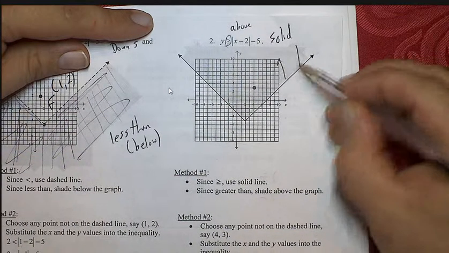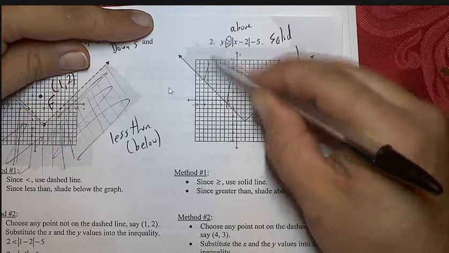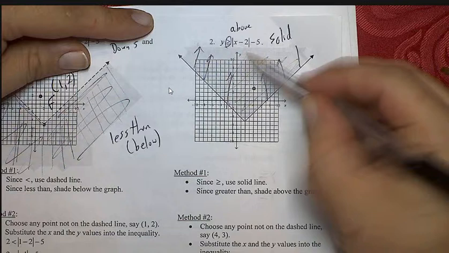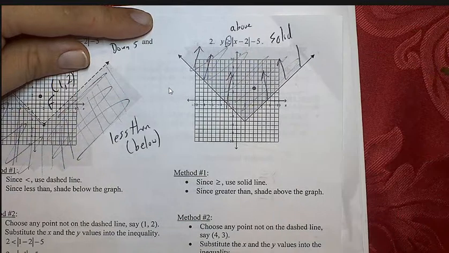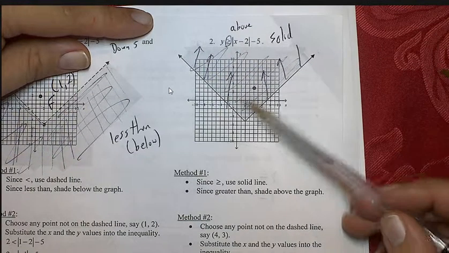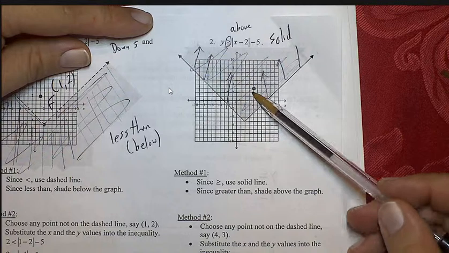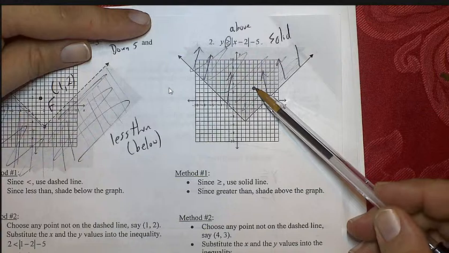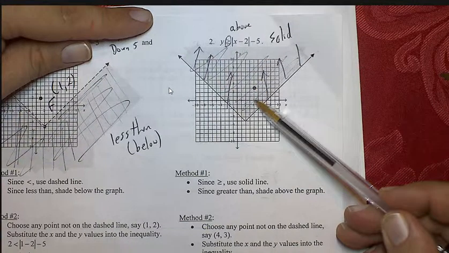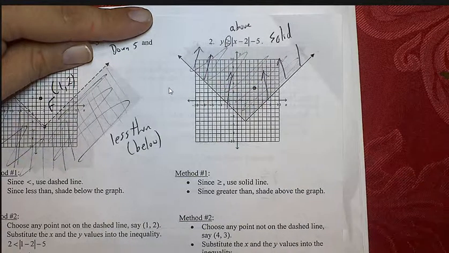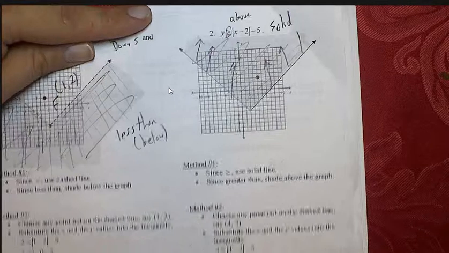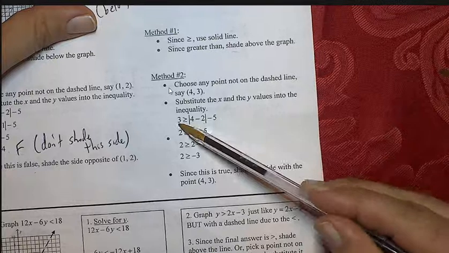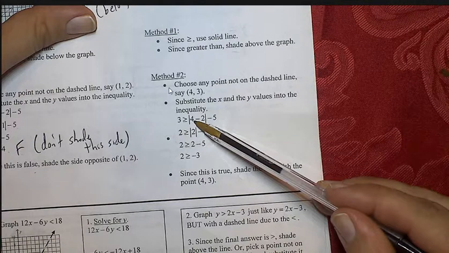Now, what if I pick the exact same point? Or not the exact same point. Pick a point in the v. So this point's in the shaded region, so you expect when I substitute it in, you're going to get a true statement. So this point is 4, 3. When I substitute 4, 3, as you can see in the work here, 3 goes in for y, 4 goes in for x. So when you substitute it in, it works out to be 2 is greater than negative 3. True or false? Is 2 bigger than negative 3?